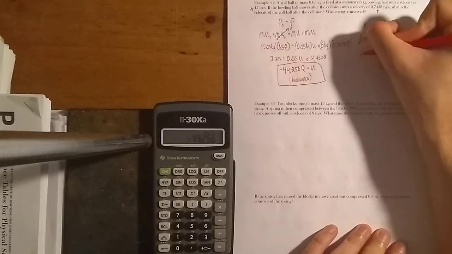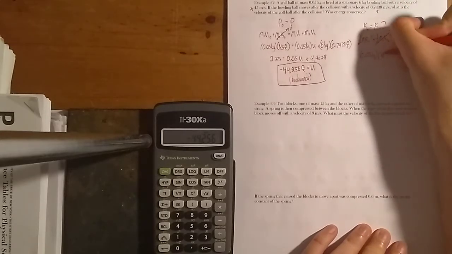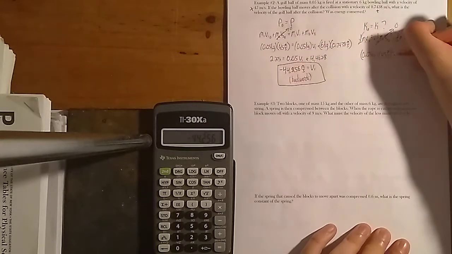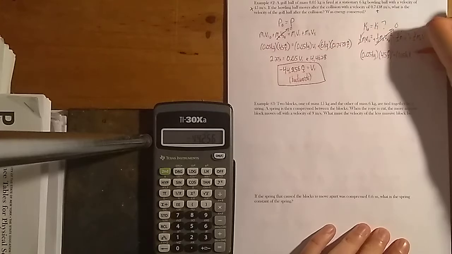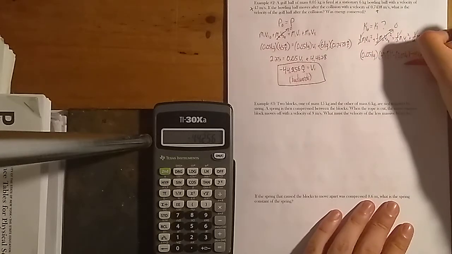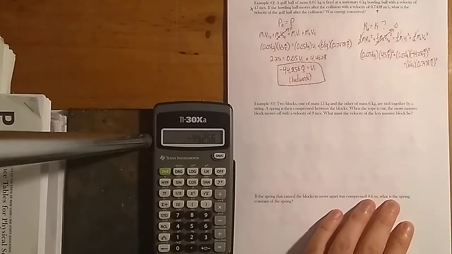So I have 0.05 kilograms times 45 meters per second squared equals 0.05 kilograms times negative 44.256 meters per second squared. I'm going to run out of room here. Plus 6 kilograms multiplied by 0.7438 meters per second squared.